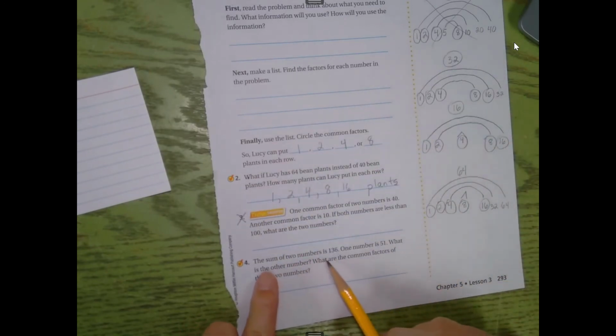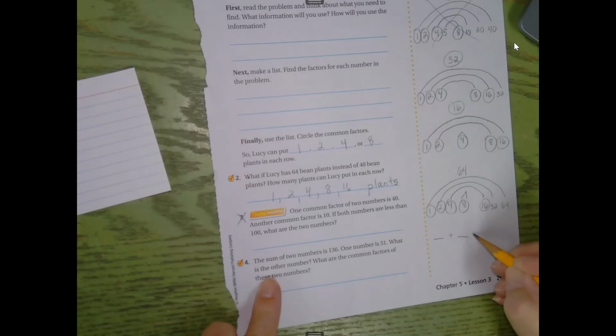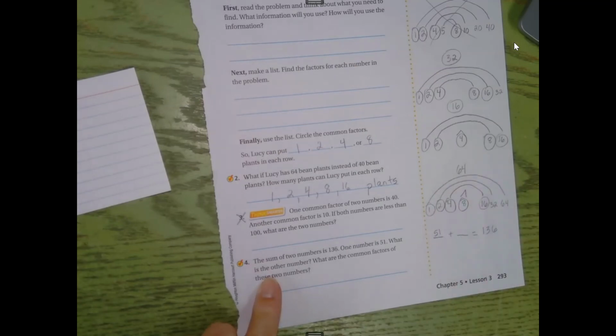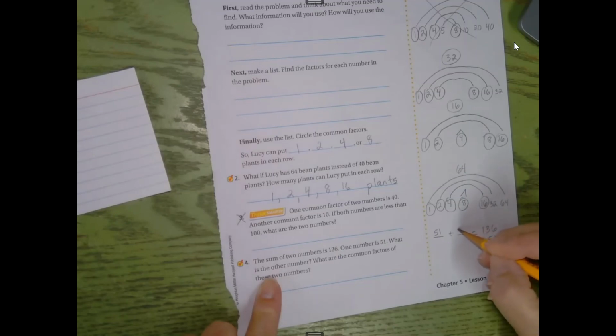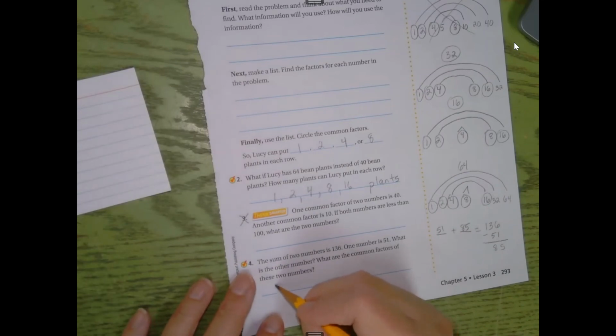Okay, the sum of two numbers is 136. One number is 51. What is the other number? Okay, so that means something plus something equals 136. And they tell us that one of the numbers is 51. So how could we figure out what the other number is? Well, we could subtract. Okay, 6 minus 1 is 5. And then 13 minus 5 is 8. So the other number is 85.